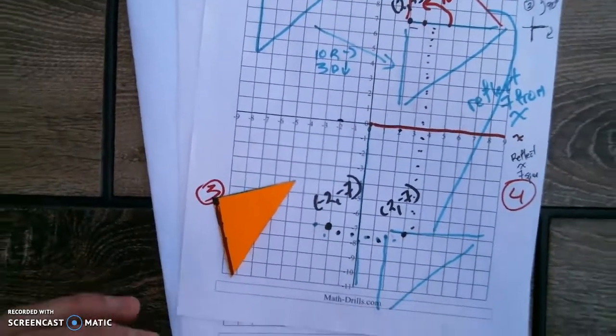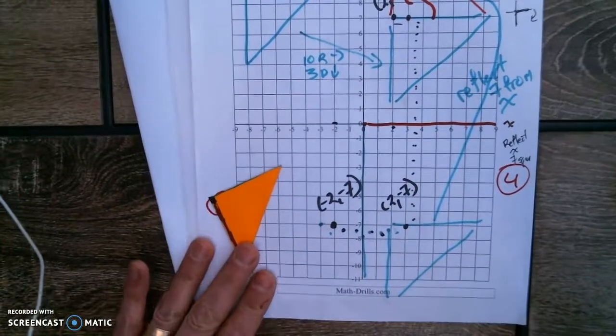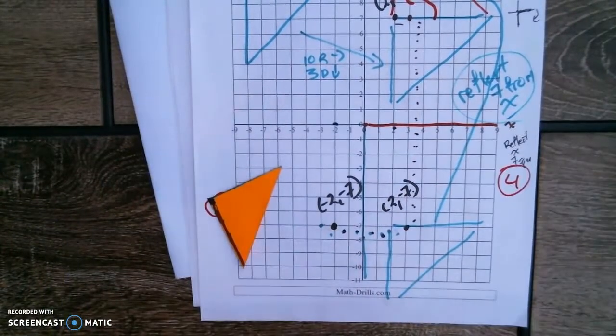So what you can end up doing is that you can actually just take a picture of your coordinate plane that has all these little notes on it, and then we're good to go.